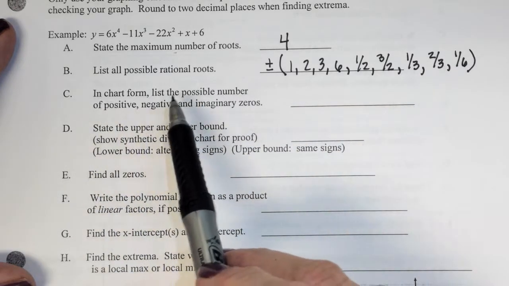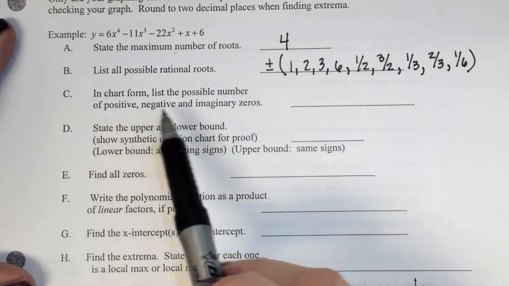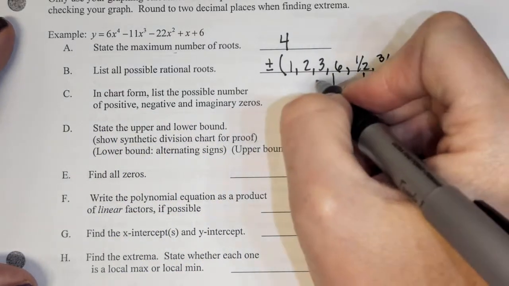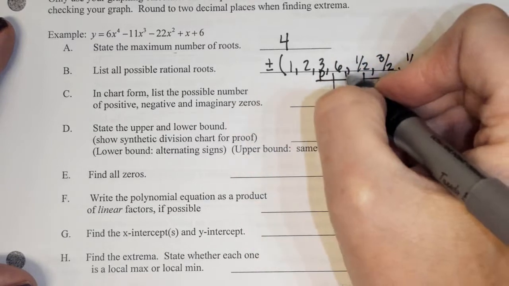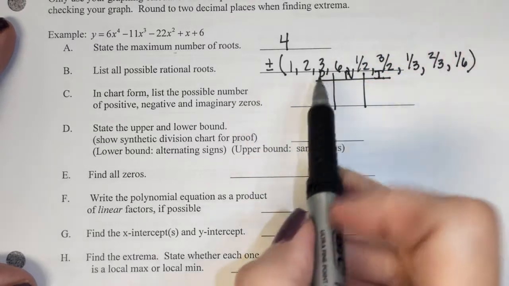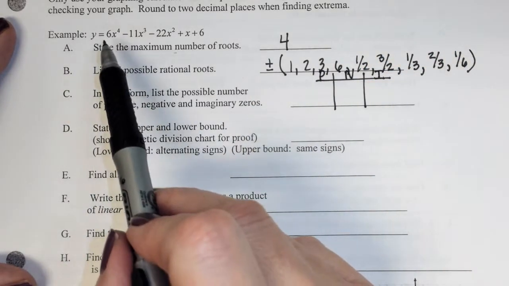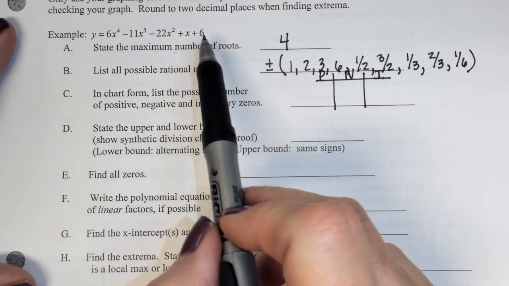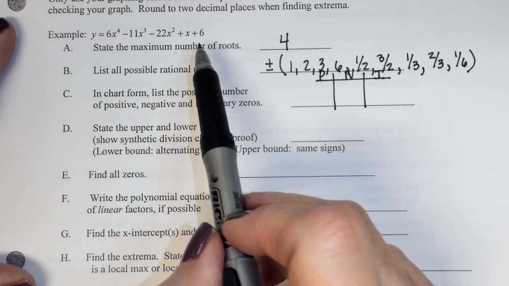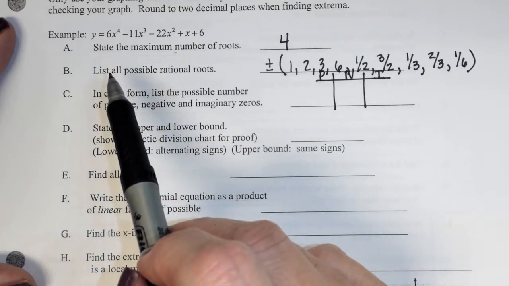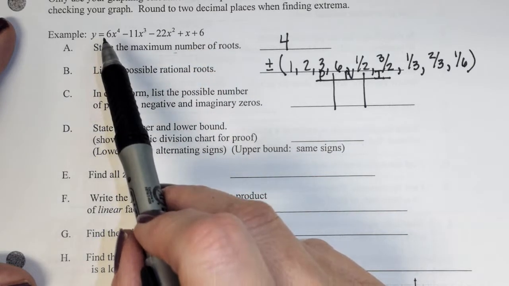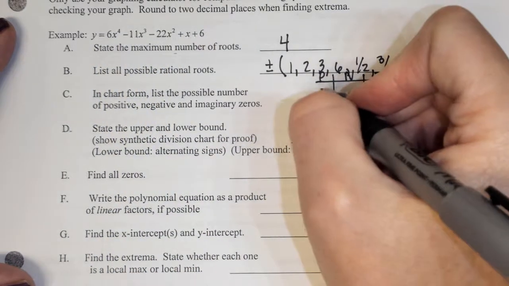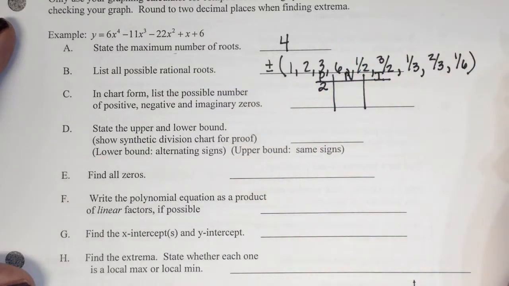In chart form, list the possible numbers of positive, negative, and imaginary zeros. Okay, positives. We look at our sign changes from our original function. How many? Jenna, what's it going to be? 2, good. So we could have 2 positives.